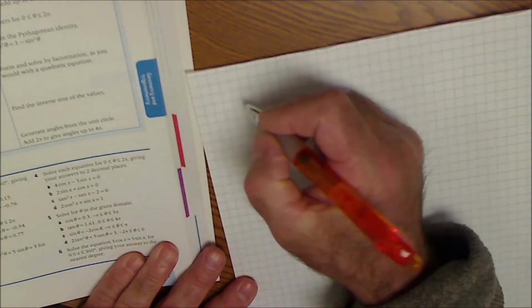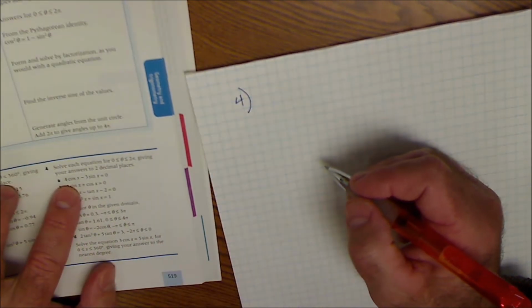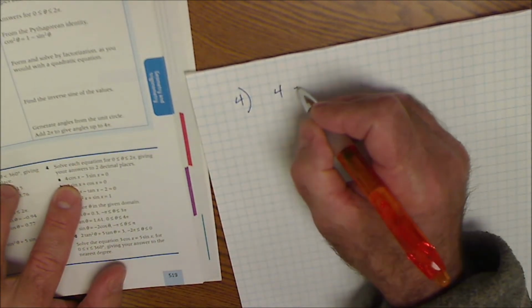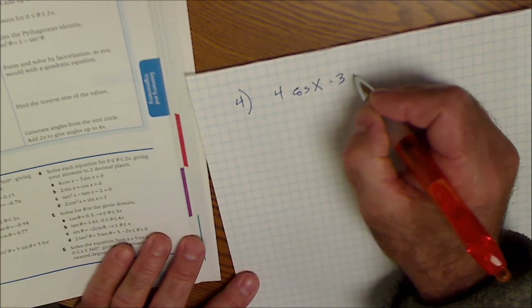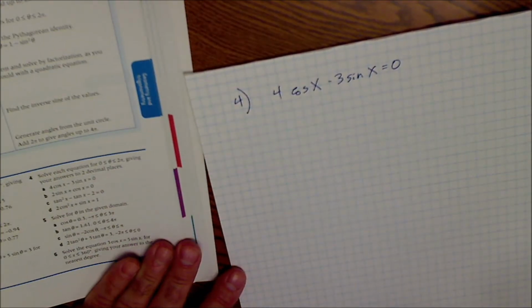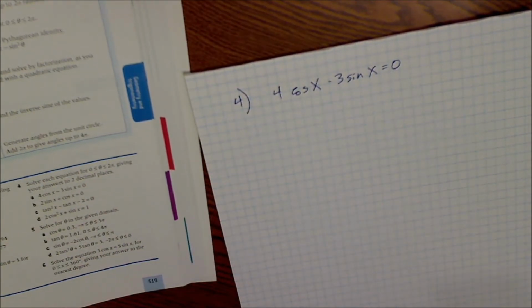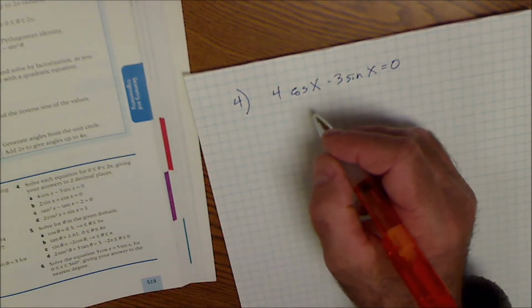Number 4, this is a little bit of a hard problem, but I'm solving again. I have 4 cosine of theta, here it's x, minus 3 sine of x equals 0. I think I'm actually going to do a separate video on this one. I'll just tell you this to get started on it. You're going to add 3 sine of x to both sides.